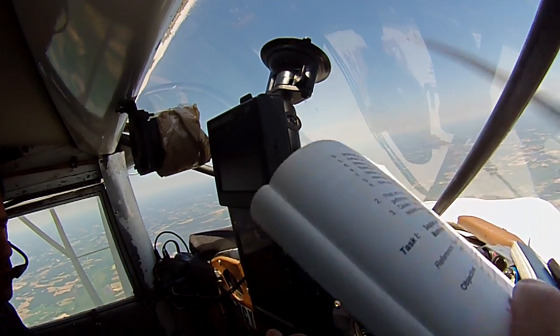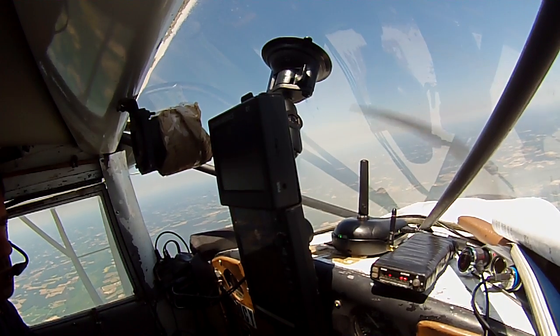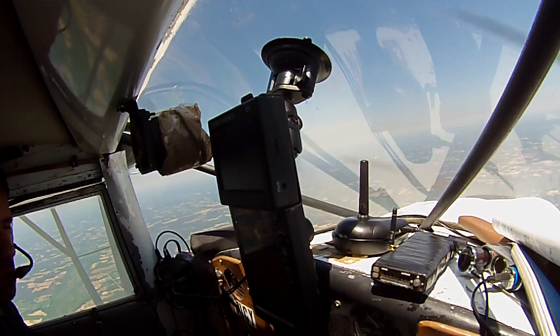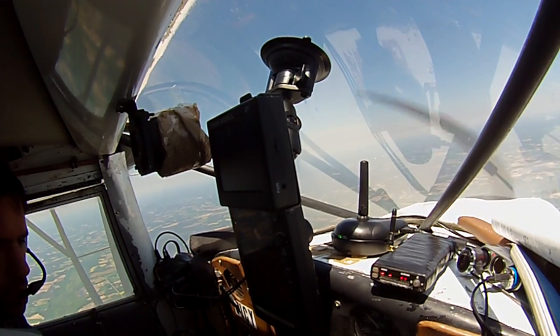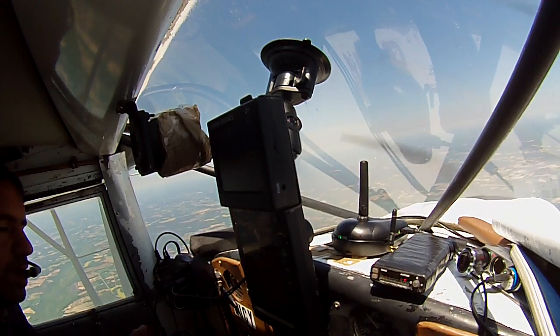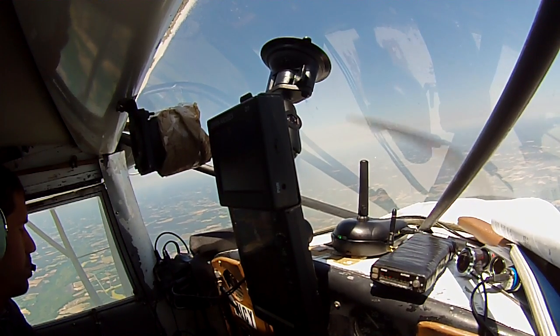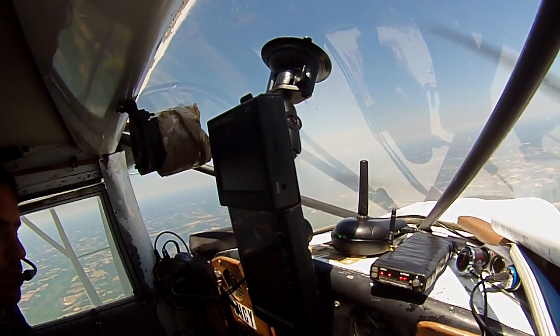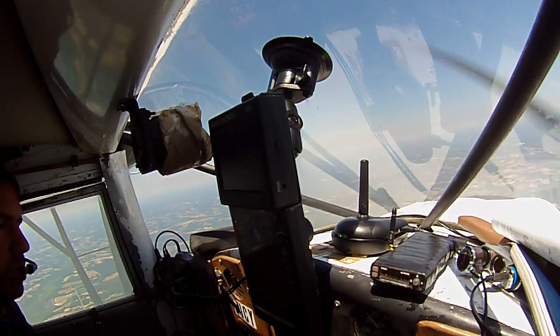What is the environmental system we usually have on a normal single-engine airplane? Environmental, okay. Climate control. We got heater. We got defrost.